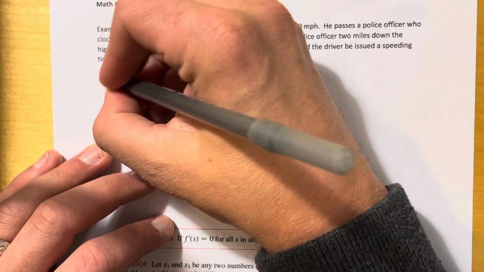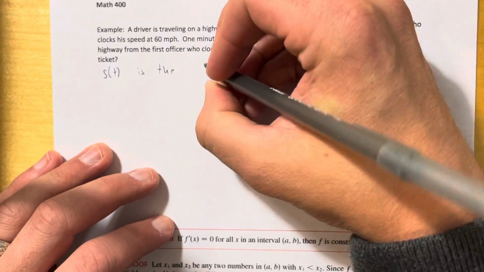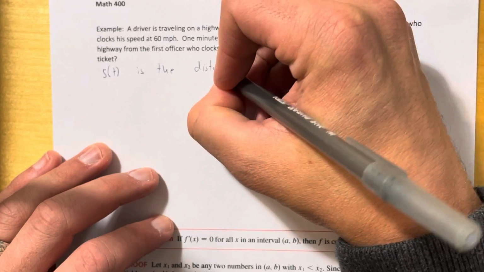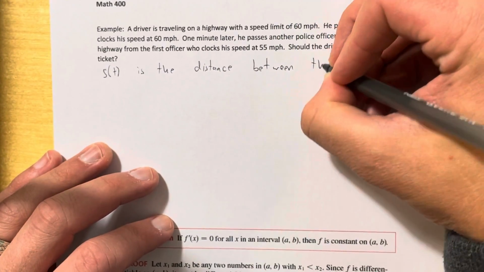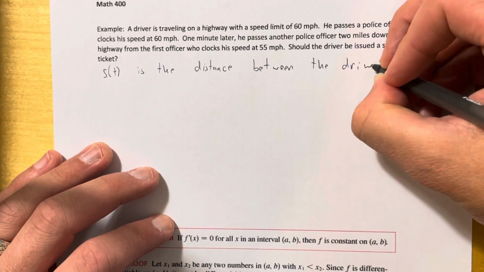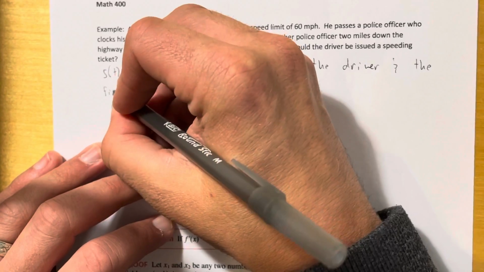I'm going to define the position function. s of t is the distance between the driver and the first officer.